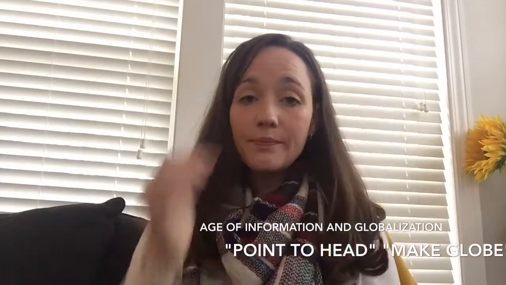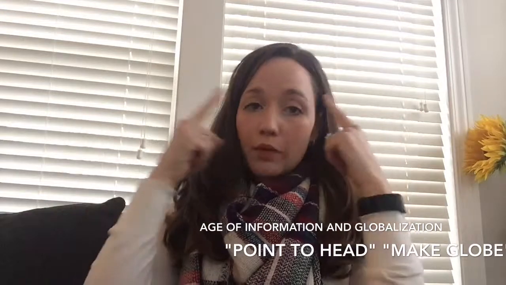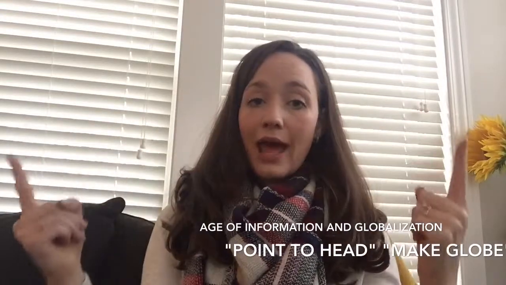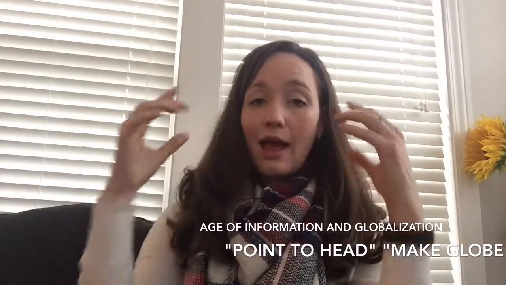Next we have the age of information and globalization. So we take our fingers like we're putting knowledge into our head. The age of information and globalization, making that globe again.